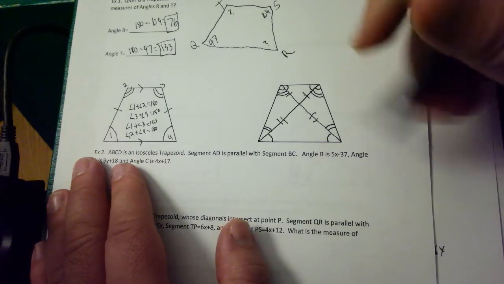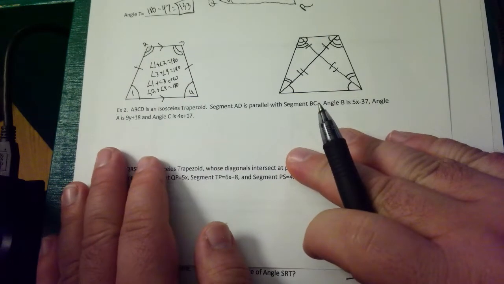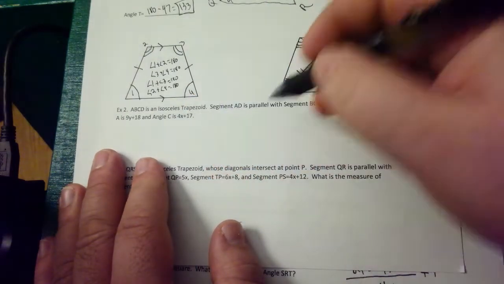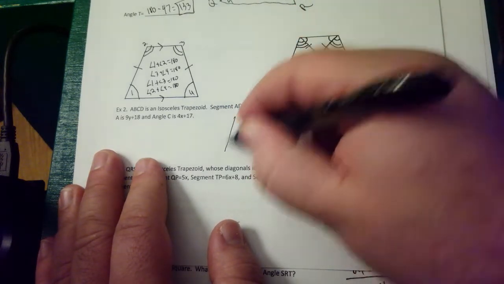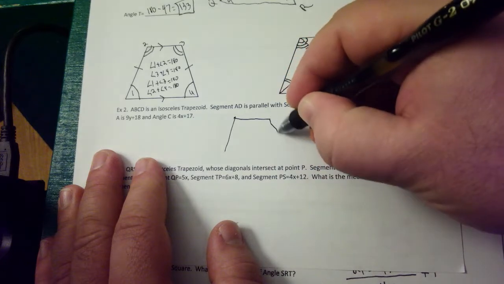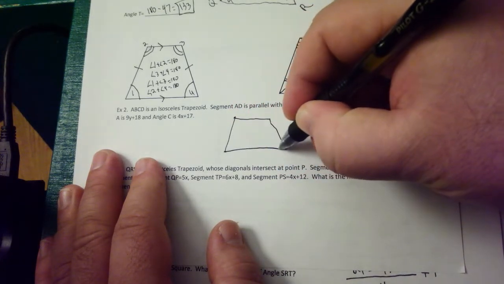Okay, so let's try these problems. It's a little bit tougher this time. ABCD is an isosceles trapezoid. Segment AD is parallel to BC. So again, you draw a trapezoid, this time an isosceles trapezoid, if you can.